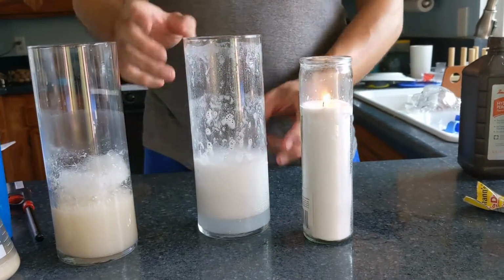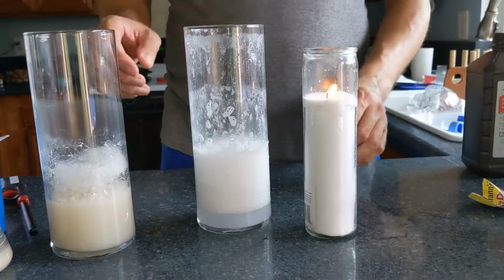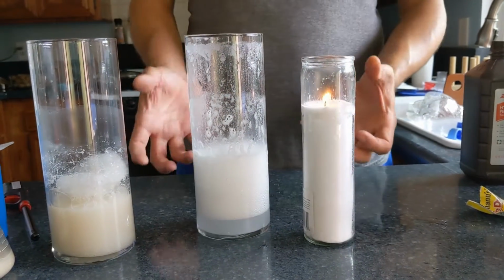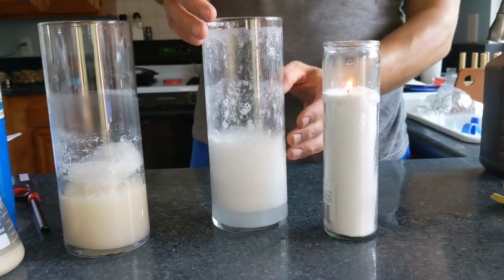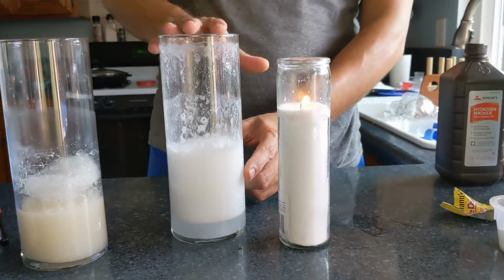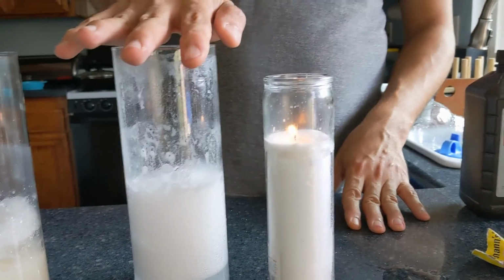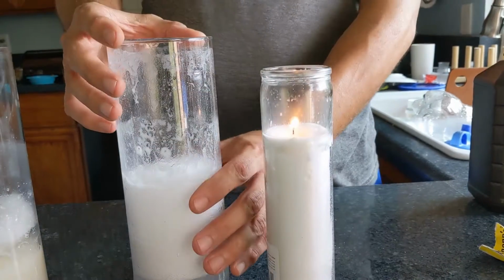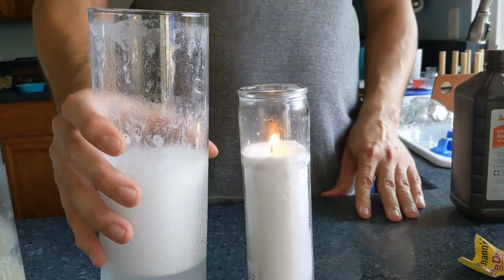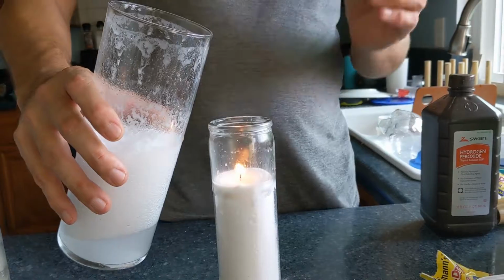This container has the carbon dioxide in it from this reaction, and carbon dioxide is heavier than air. So this container is actually filled with carbon dioxide, even though you can't see it because it's a clear gas. It's sitting in here just like a liquid would be, and we can show that by pouring it out just like we would a liquid.